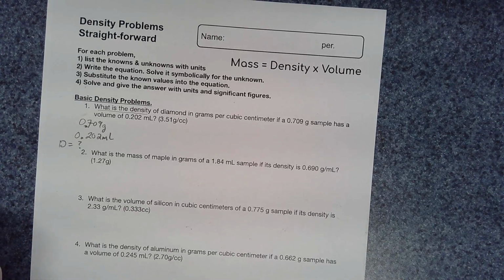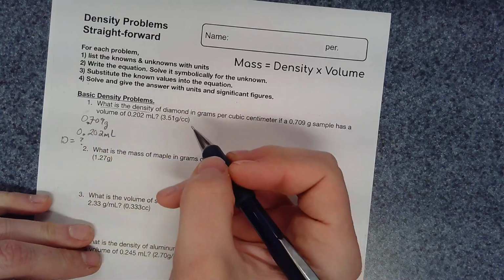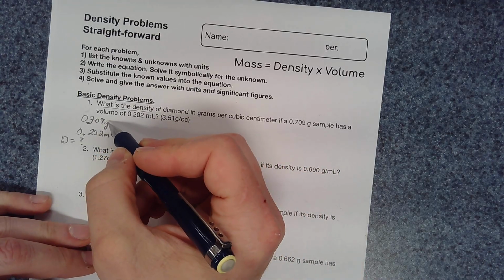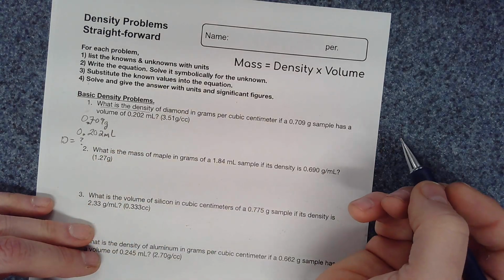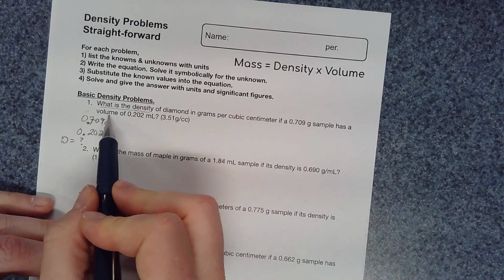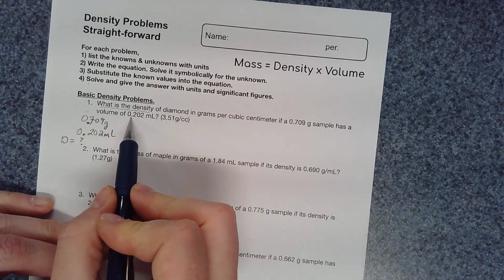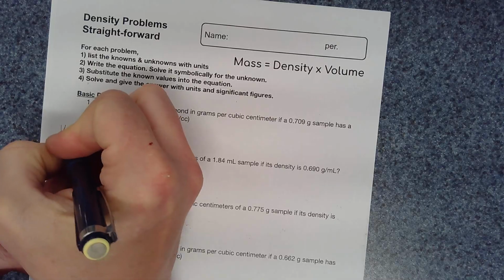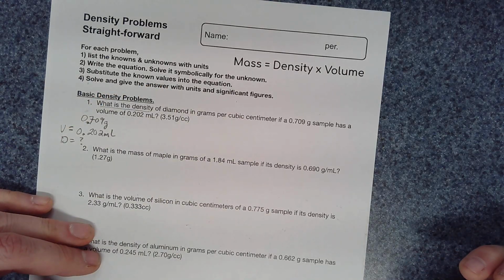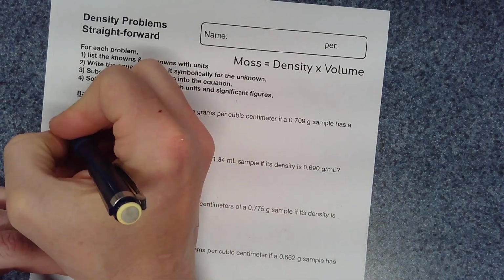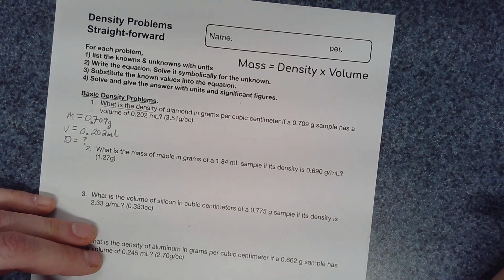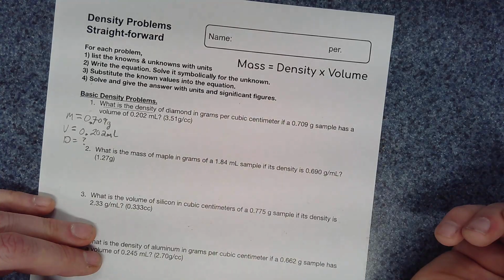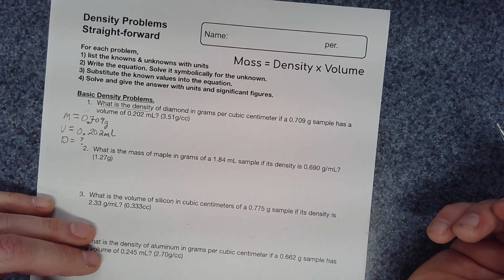All right, so going through this, we also have to figure out with the knowns and the unknowns, is this 0.709 grams a volume, a time, a temperature? What is it? So we do need to label it. Based on the problem, we know that the volume, or V, is 0.202 milliliters. And that would leave us with mass for the 0.709 grams. So step 1 is complete. We've listed the knowns and the unknowns for the problem.